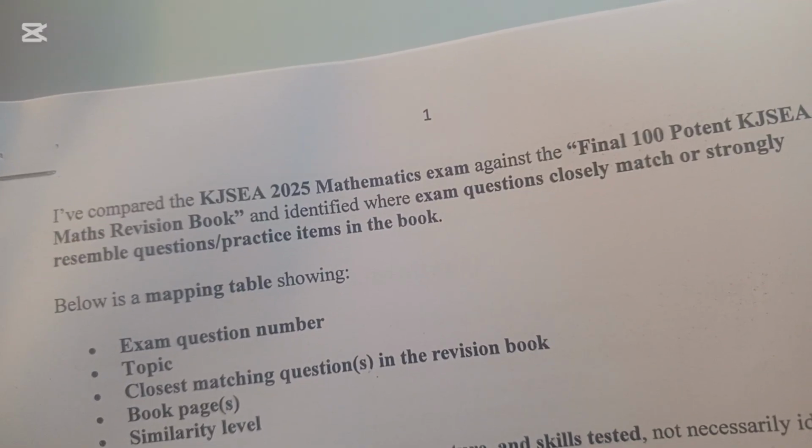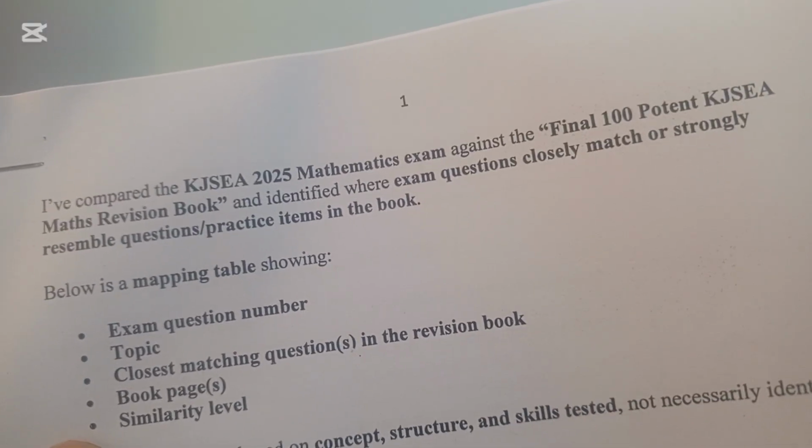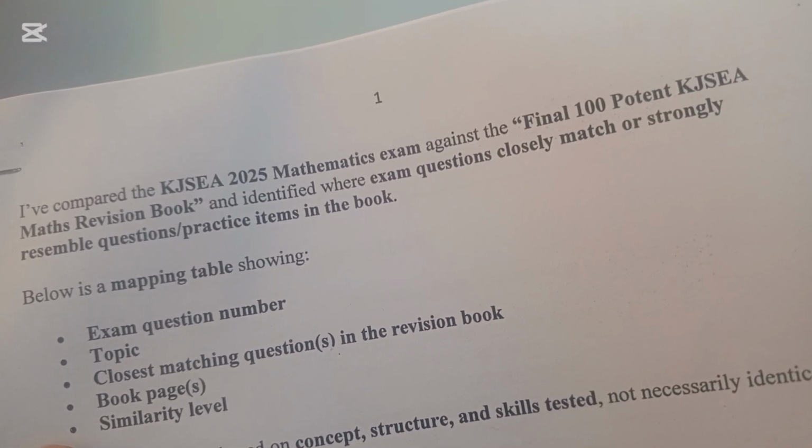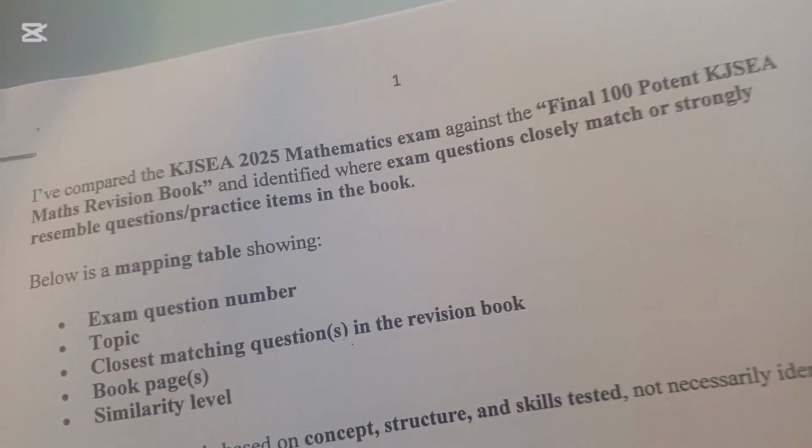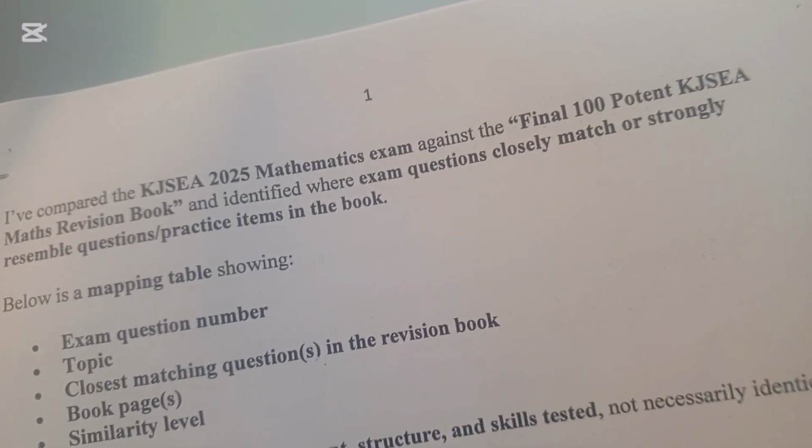I have compared the KJSEA 2025 mathematics exam against the Final 100 Potent KJSEA Maths revision book, that is Excelling KJSEA Simply, and identified where exam questions closely match or strongly resemble practice items in the book.